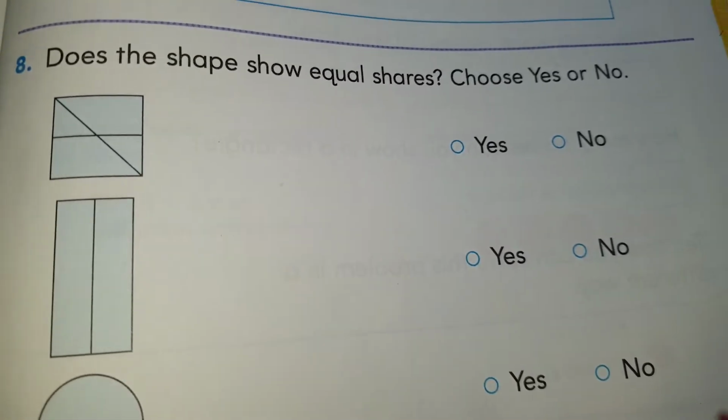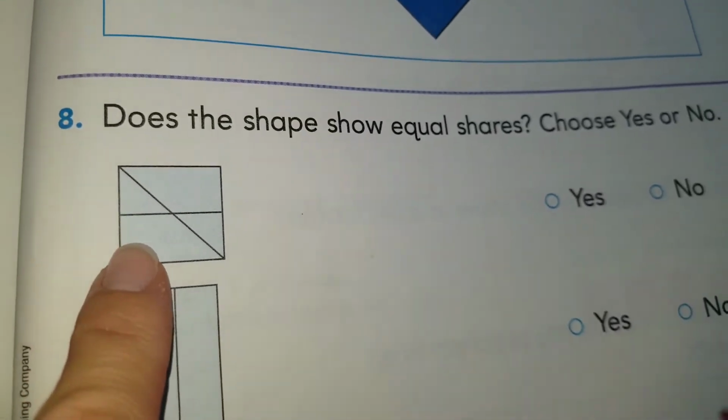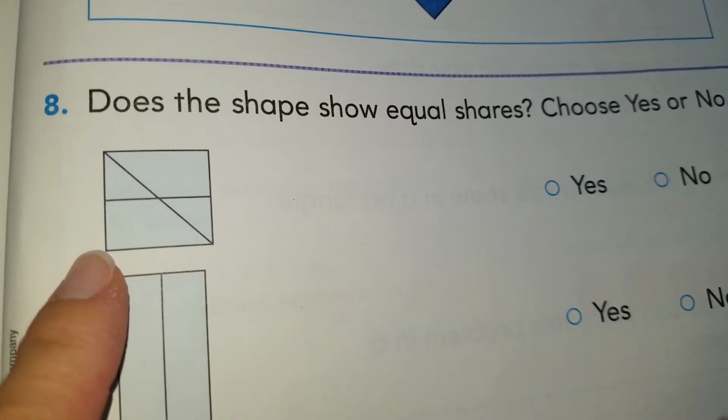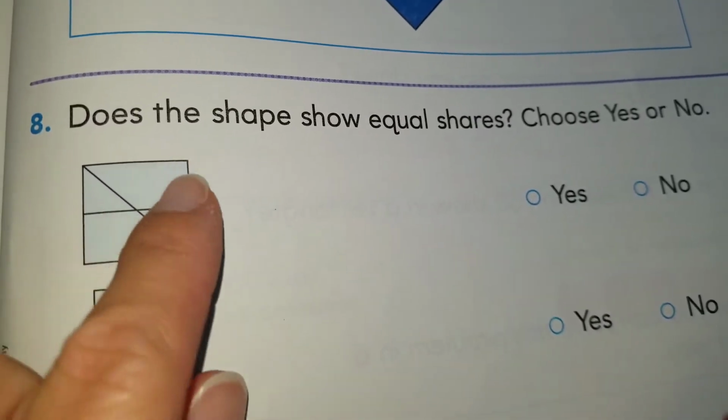Are you ready? All right, so let's see. Is this shape divided into equal shares? No. It's divided into 4 equal parts.